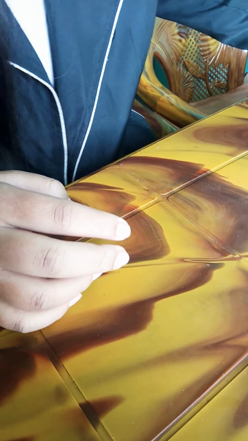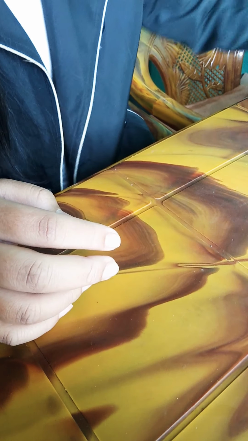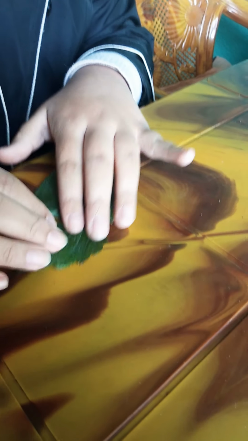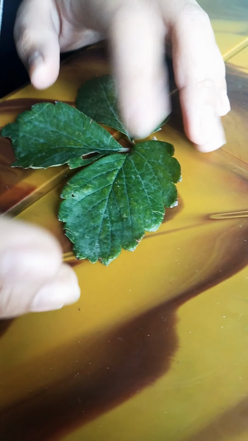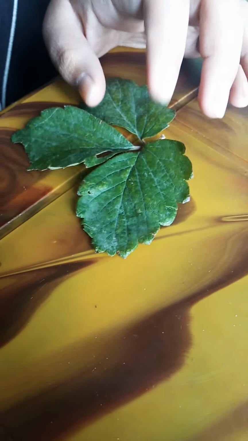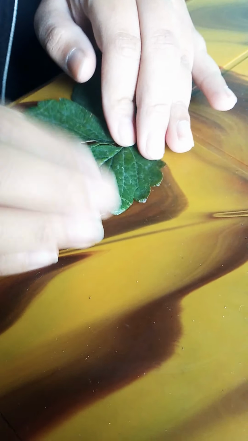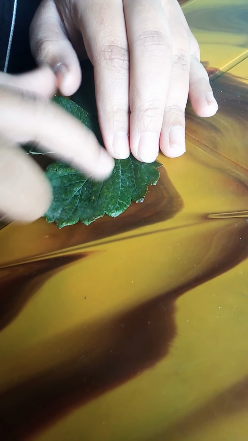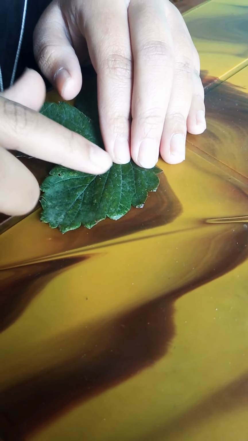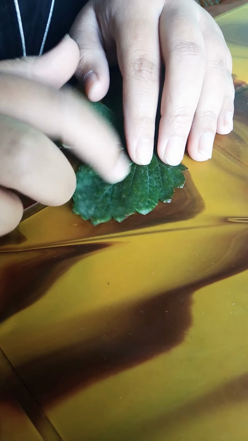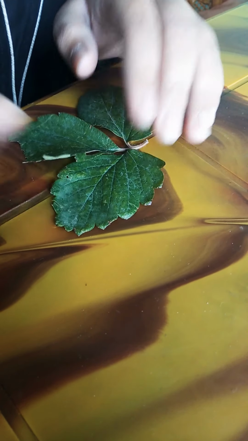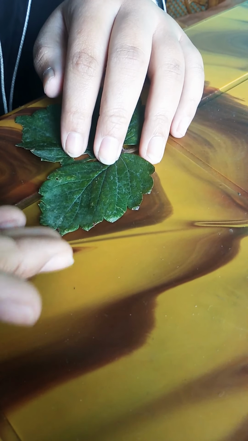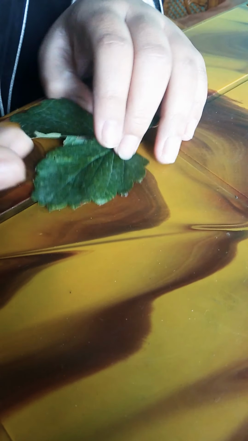Here I have the next leaf. It is of a strawberry plant, and here also you can see all the parts which I have described, and here are also stomata. And here the veinlets are crisscrossed and they are intersected with one another. The veins are intersecting, so it is called reticulate venation.